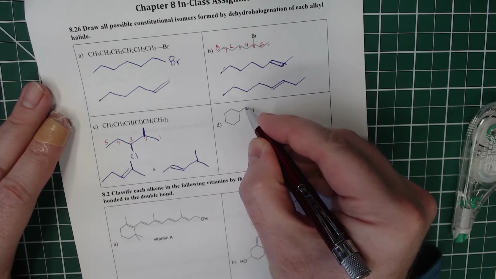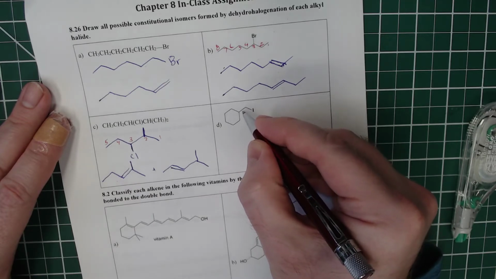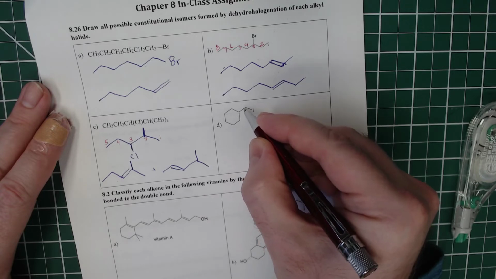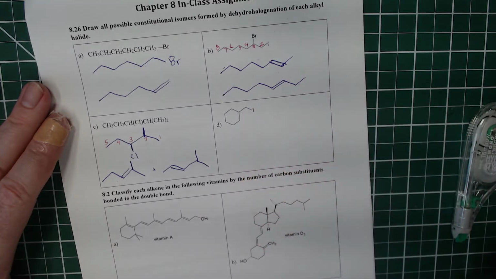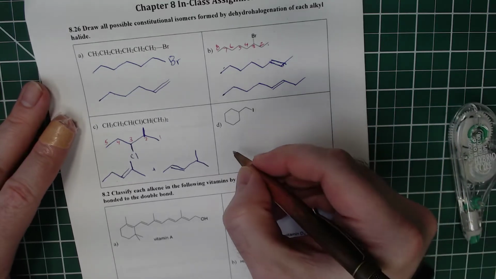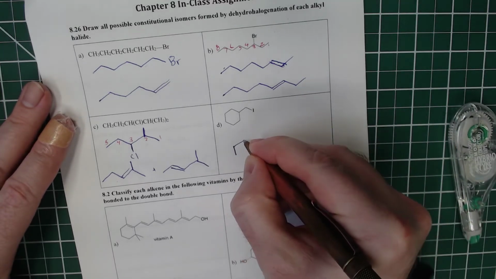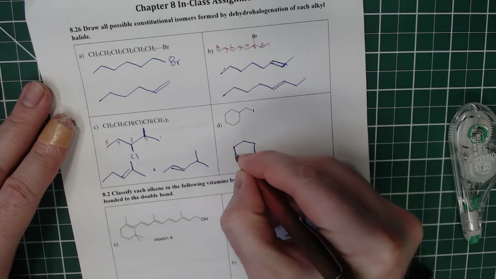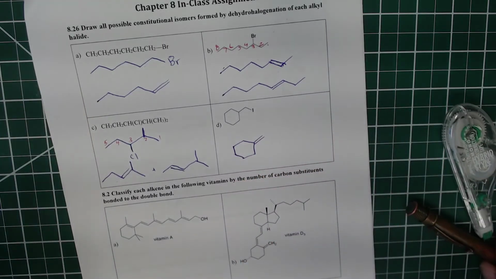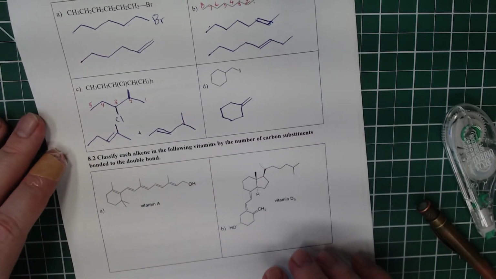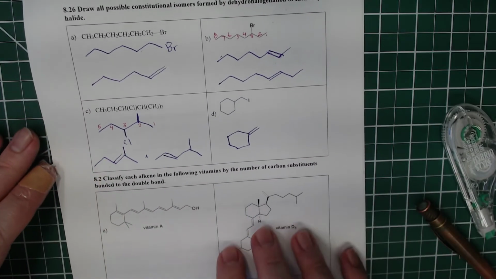Our alpha carbon that has the iodine, we're going to eliminate across this carbon and this carbon to make a pi bond. So that makes it pretty easy, and that is our only possible constitutional isomer as a product.